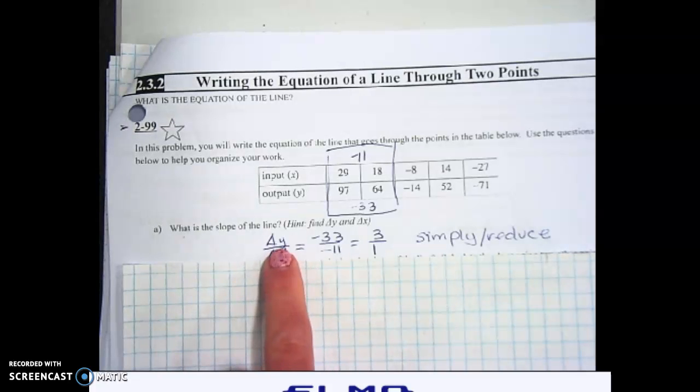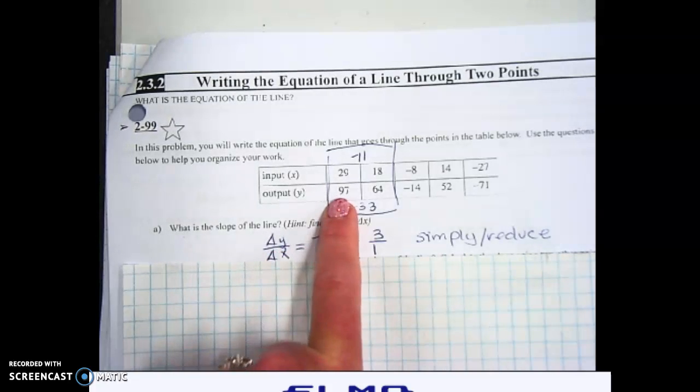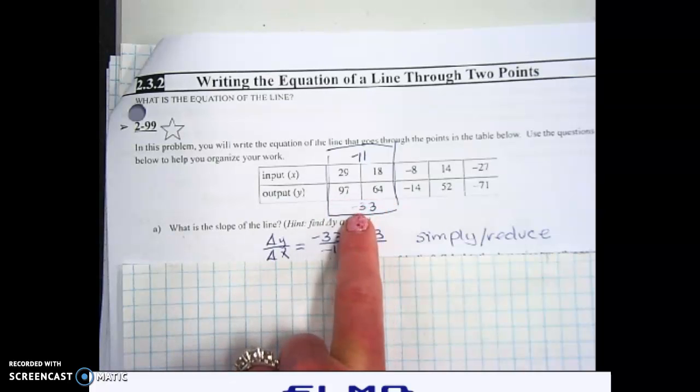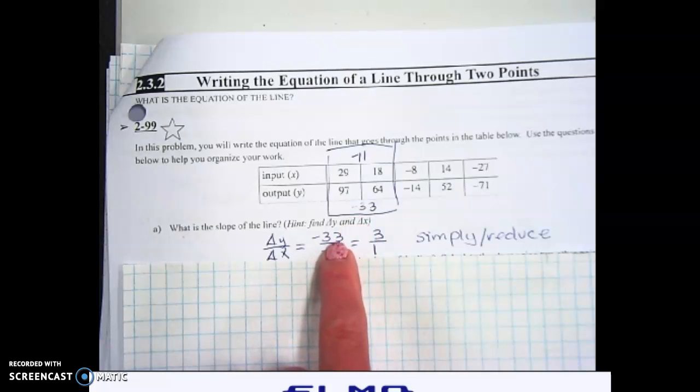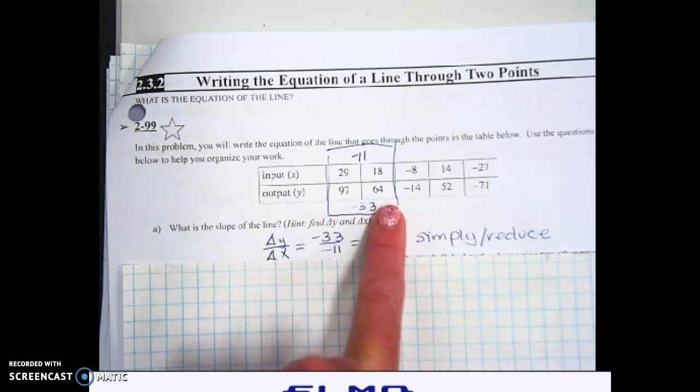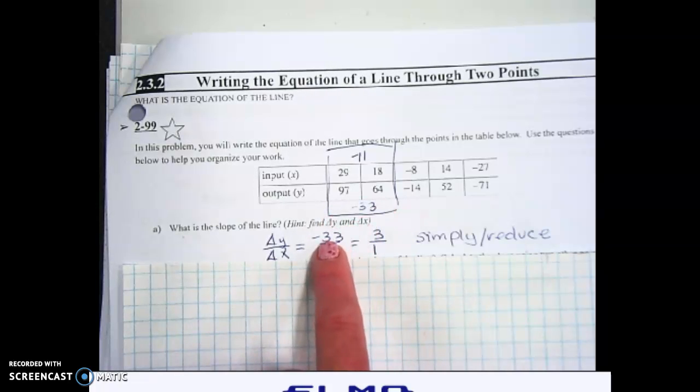I found that my change in y from 97 to 64 was how much? Negative 33. If you can't do that in your head, where can you do it? Calculator, okay? So that goes in the numerator of the ratio, okay? The difference from 97 to 64 is negative 33. That goes in the numerator of your ratio.